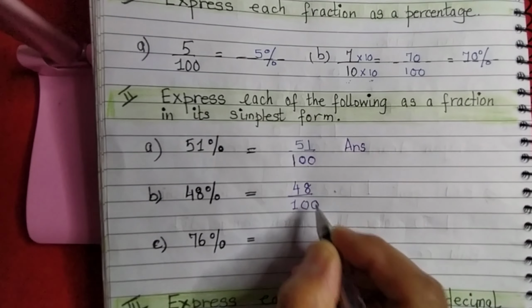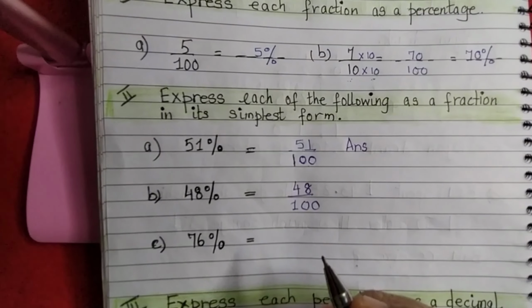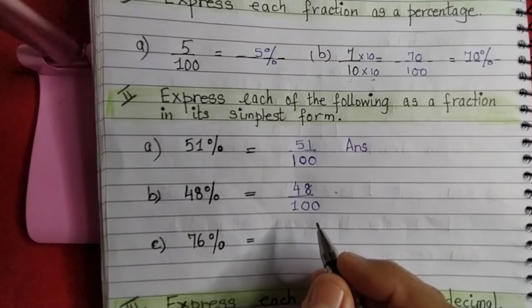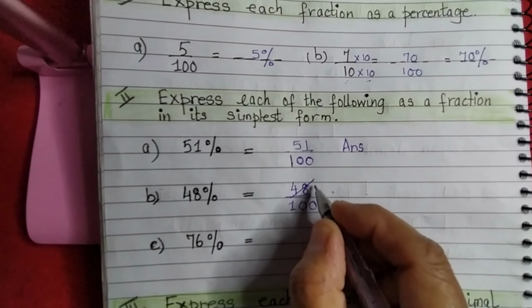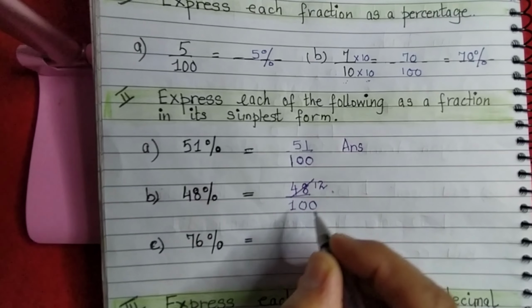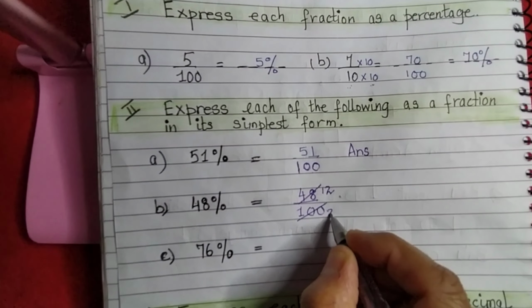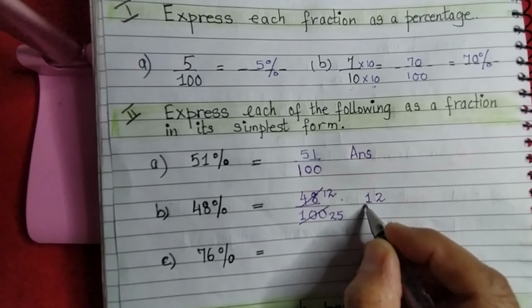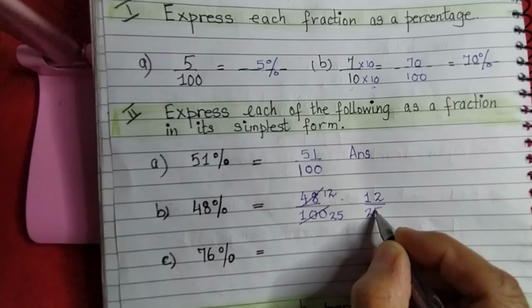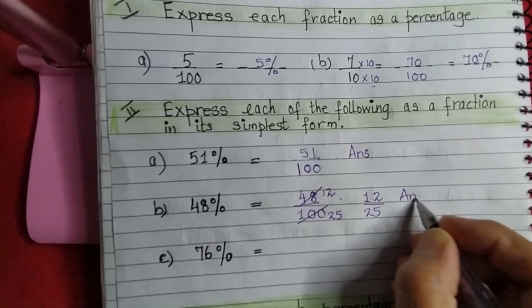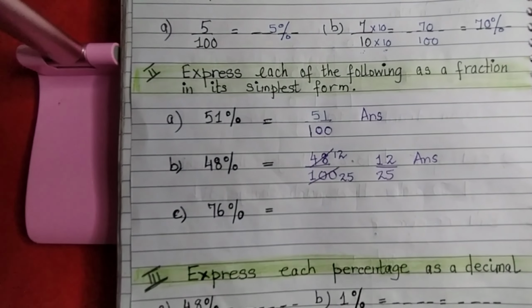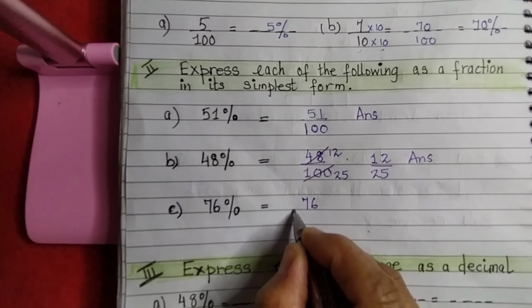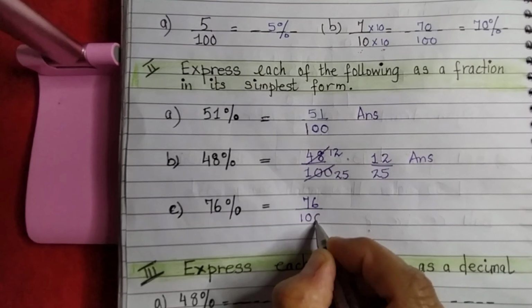Okay, so let's calculate this figure. Let's simplify it with the 4 times table. 4 times 12 is 48, and 4 times 25 is 100. So the answer will be 12 upon 25. Let's move on to the third question, 76%. 76% means 76 upon 100.